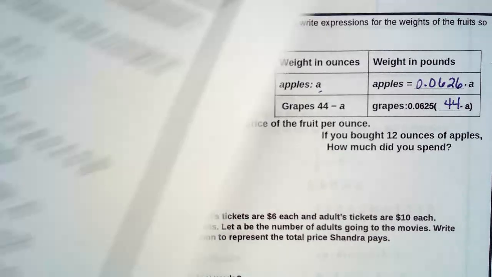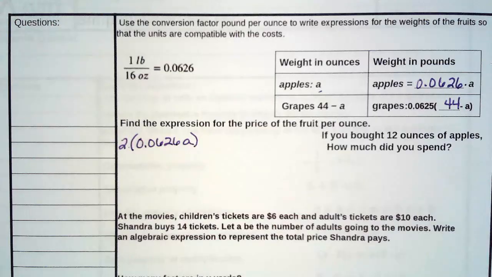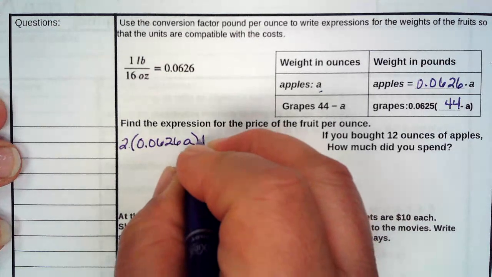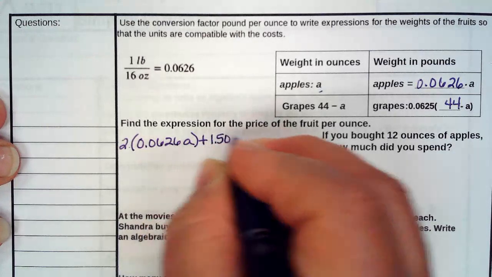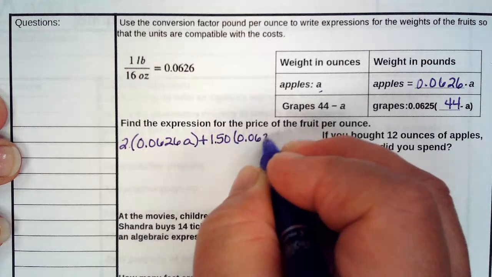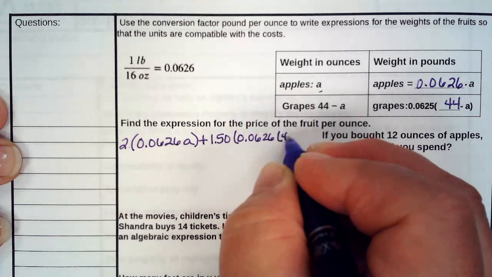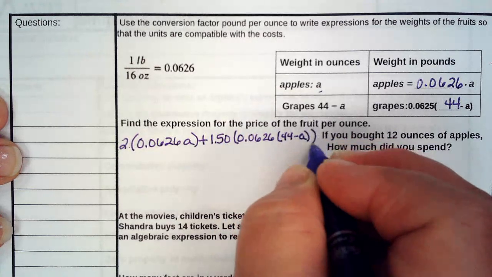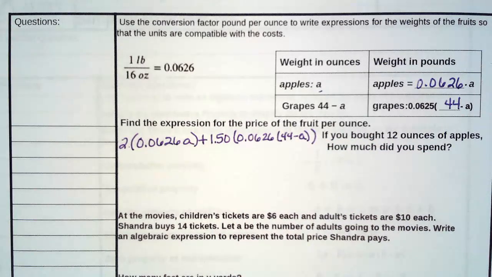How much are the grapes? $1.50. So we have to add that $1.50 times 0.0626 times 44 minus A. Wow, that was a lot of little bitty numbers. So the easiest way to do this, of course, is to use your calculator. You could do it by hand, but it will always take a lot longer.